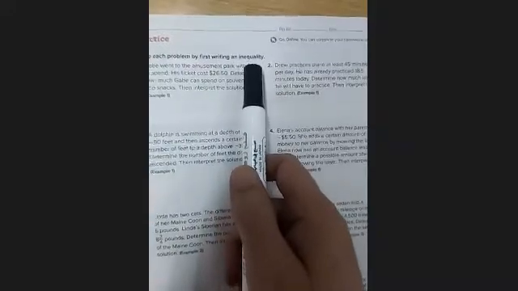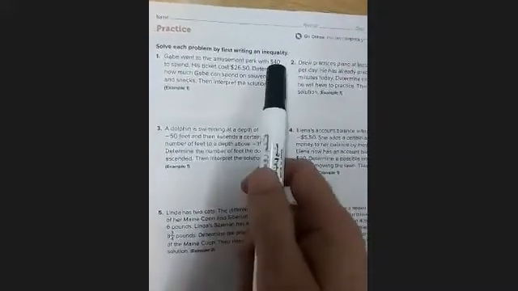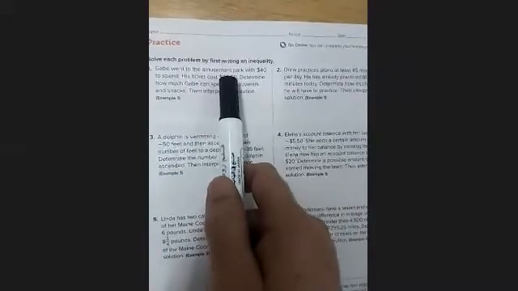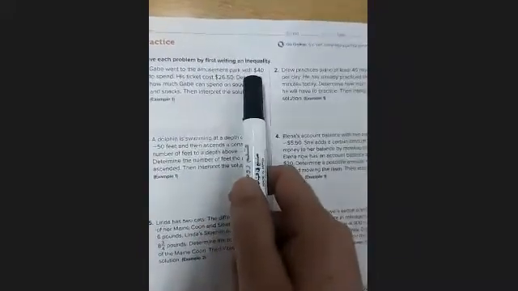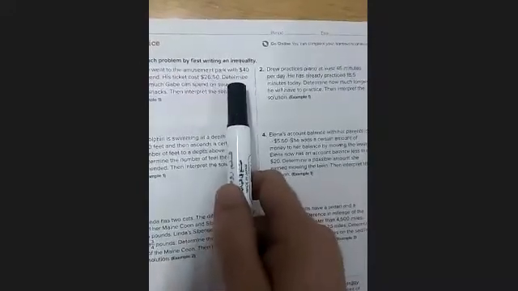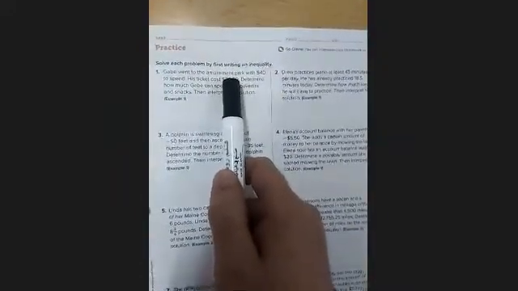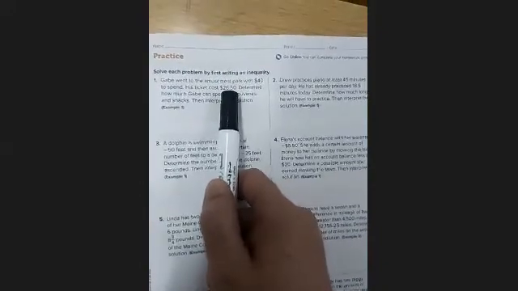Gabby went to the amusement park with $40. He has $40 to spend. His ticket cost 26.50. Determine how much Gabby can spend on souvenirs and snacks, then interpret the solution. Now, the ticket cost what? 26.50.